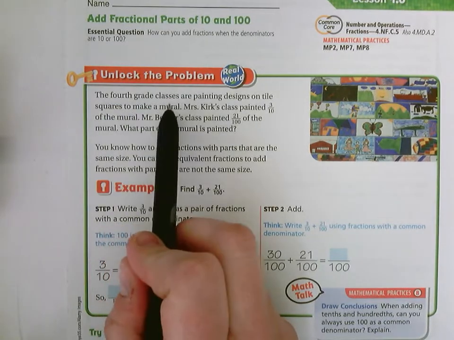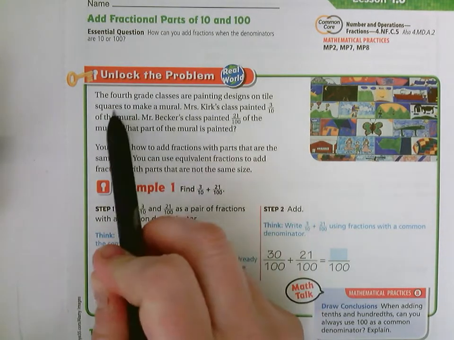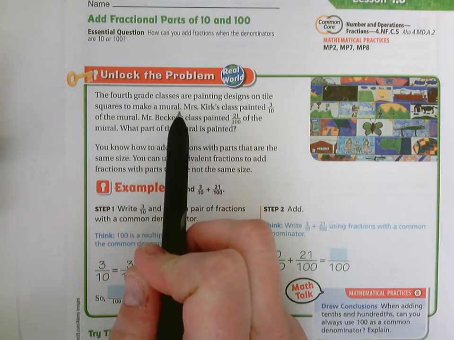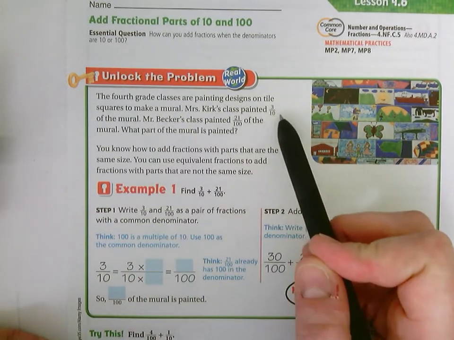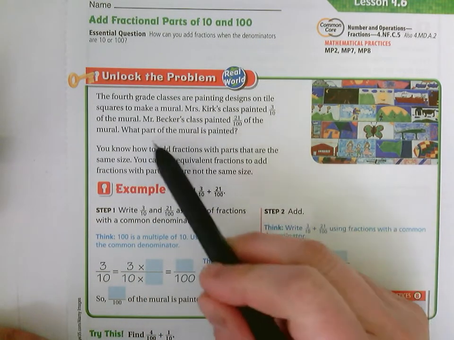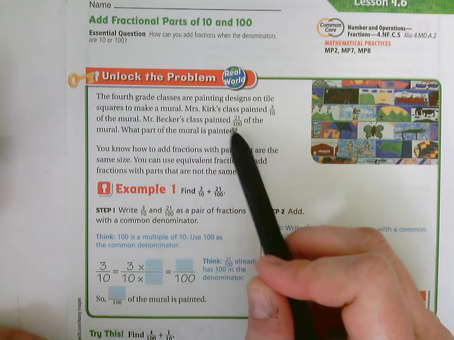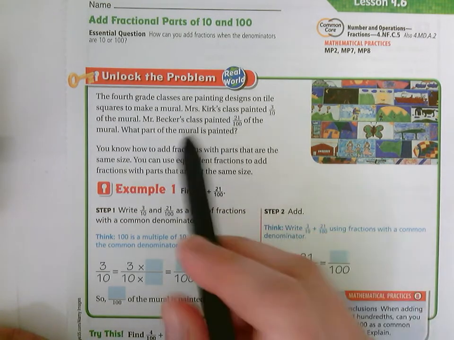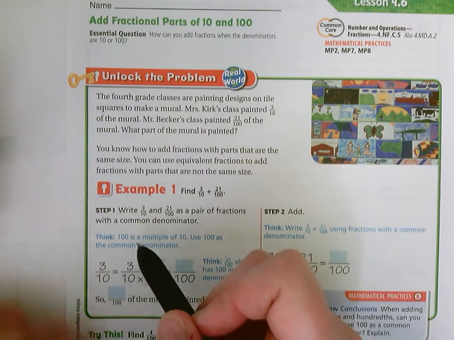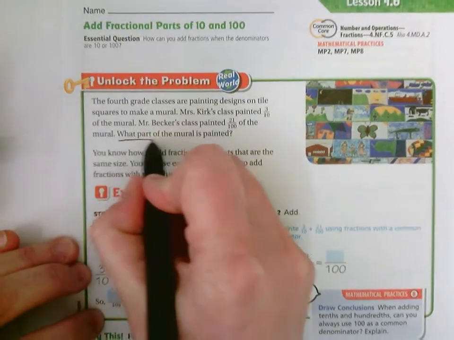The fourth grade classes are painting designs on the tile squares to make a mural. Mrs. Kirk's class painted 3/10 of the mural, and Mr. Becker's class painted 21/100 of the mural. What part of the mural is painted? So here our question is, what part of the mural is painted?